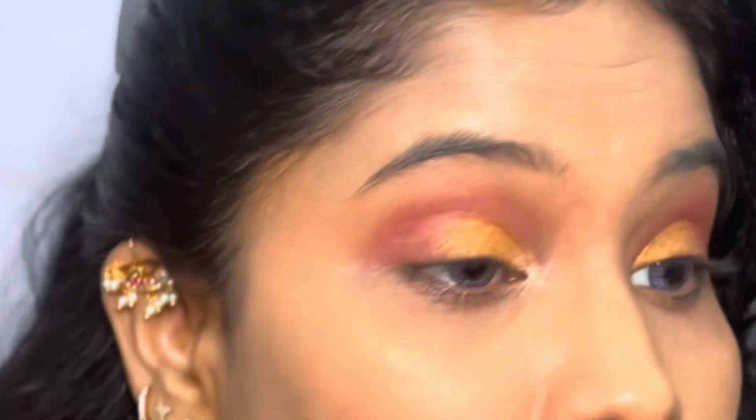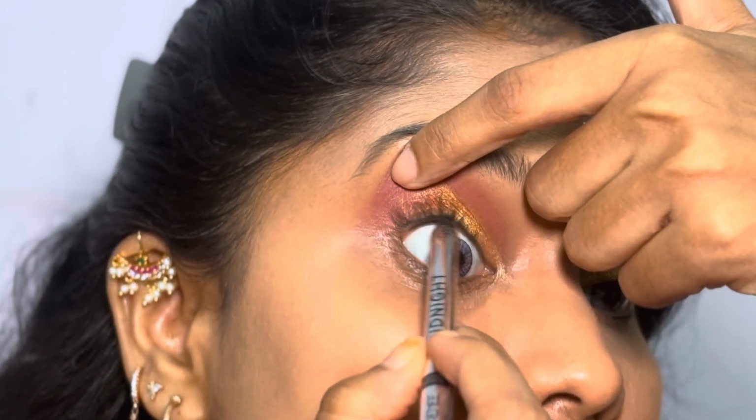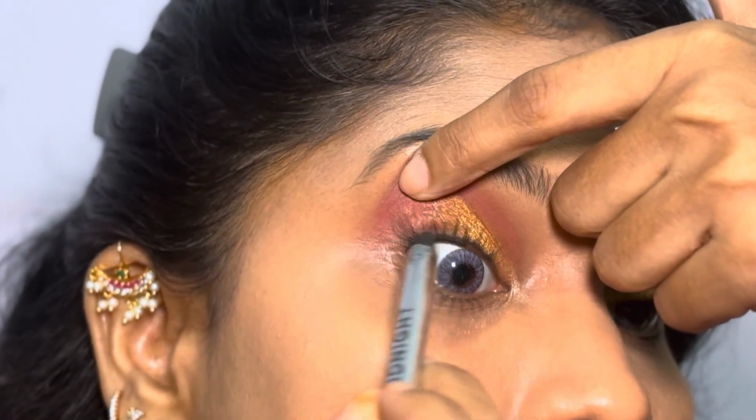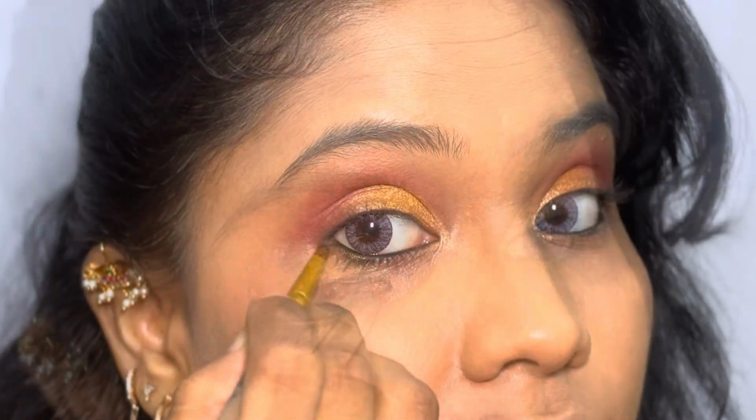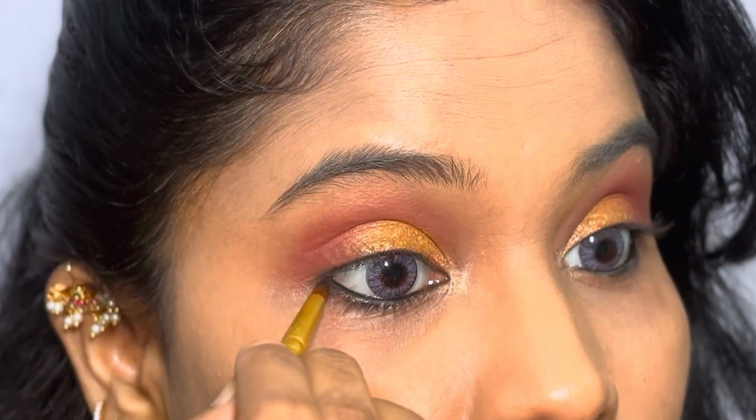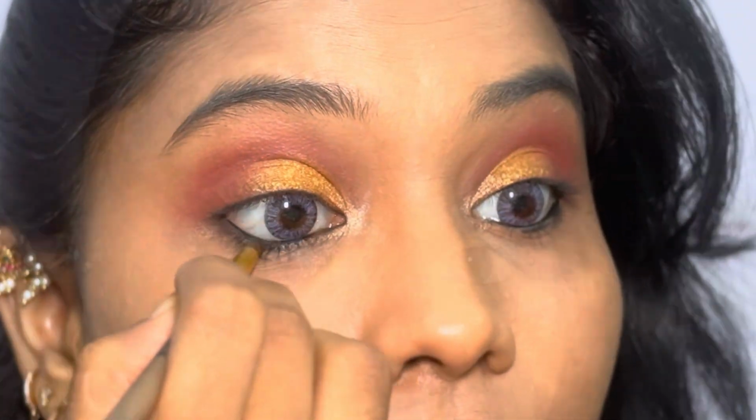And here I am applying shimmer to my inner corners to enhance that. After that, apply kajal to your upper lash line as well as lower lash line, and make sure to conceal them with a darker eyeshadow such as brown or black.